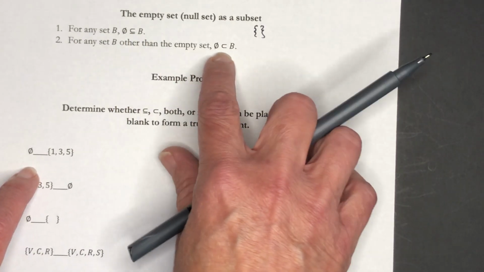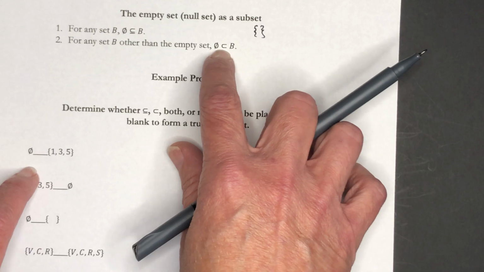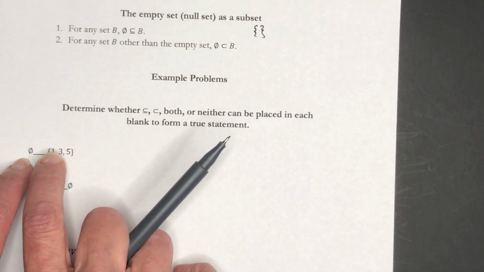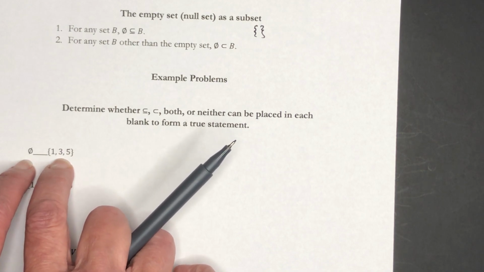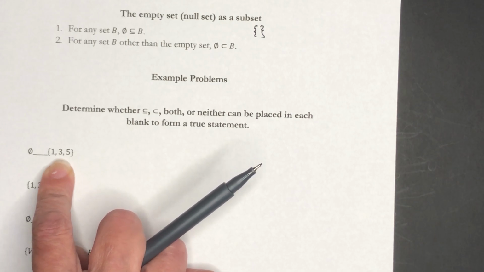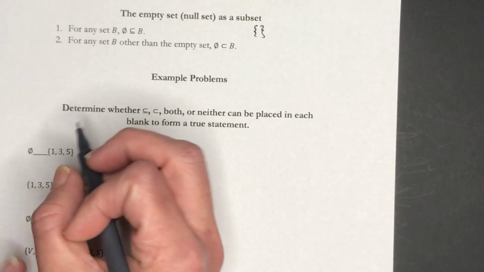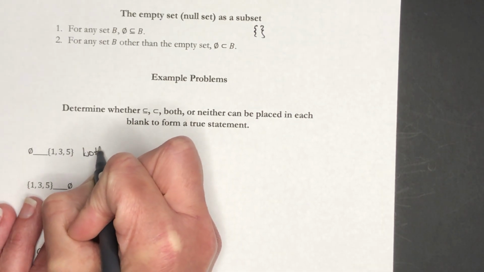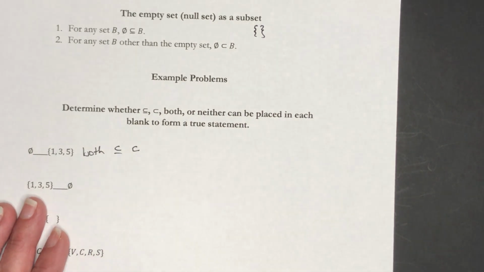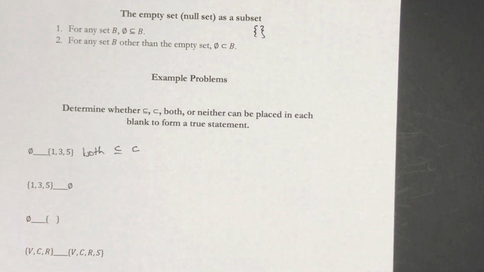But can I also put the proper subset? Yes, because these two are not the same thing. So this one can be both, because it is a subset and it's also a proper subset. This would be analogous to the case where you can use a less than or less than or equal to in it, and it's still true both ways.